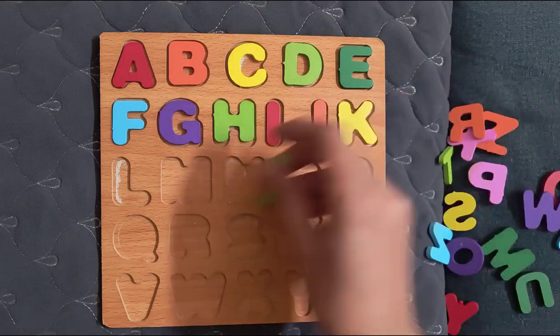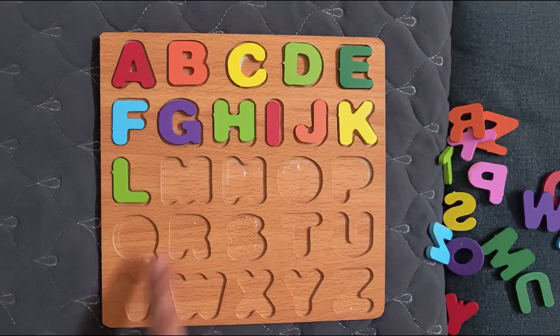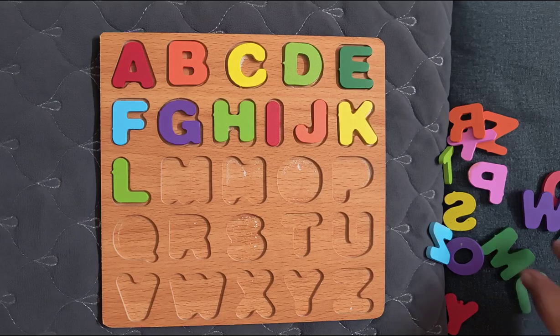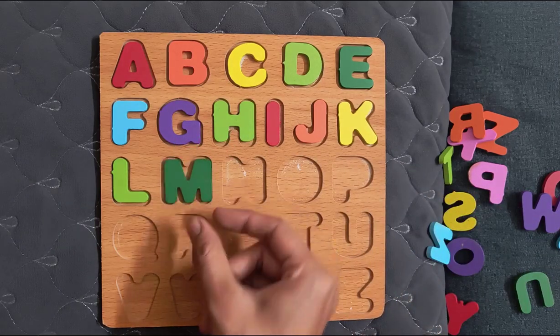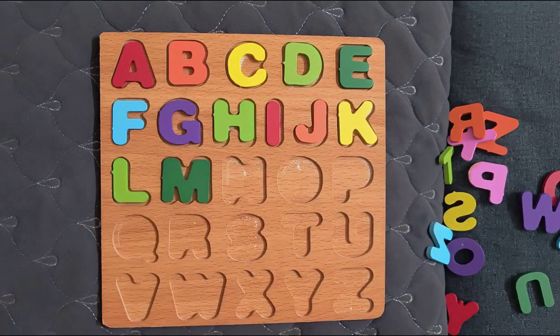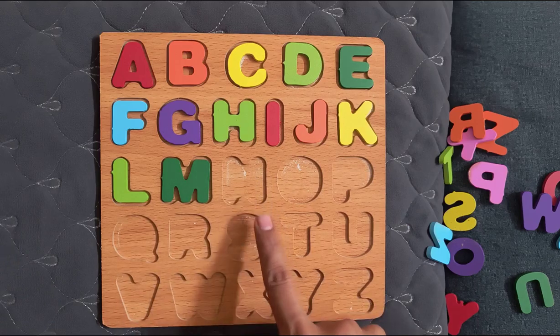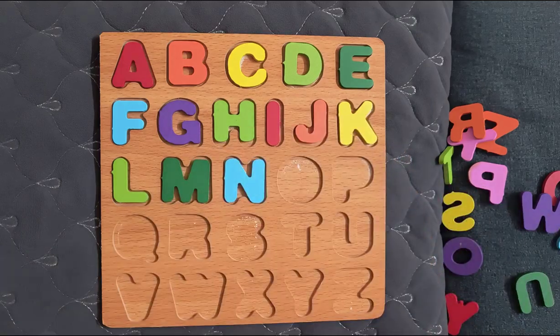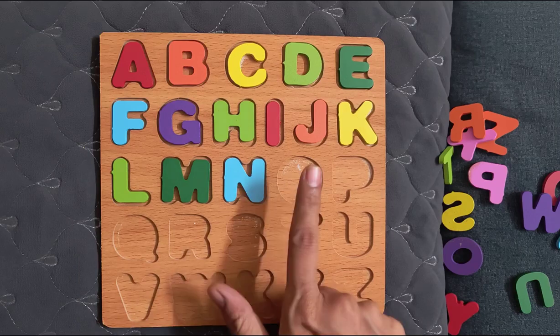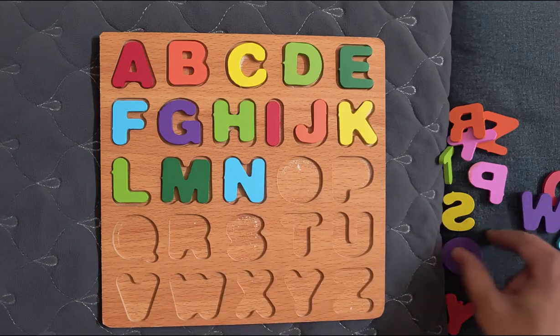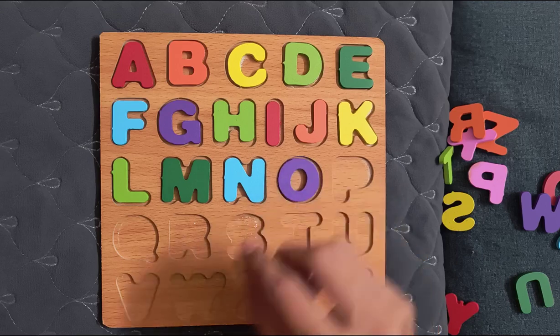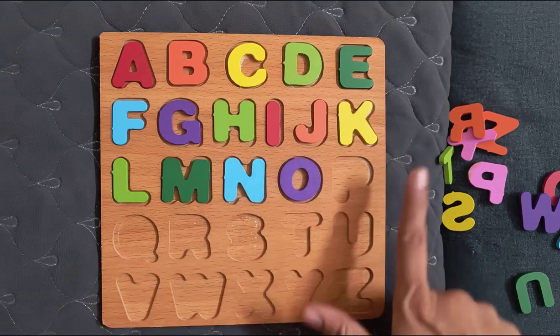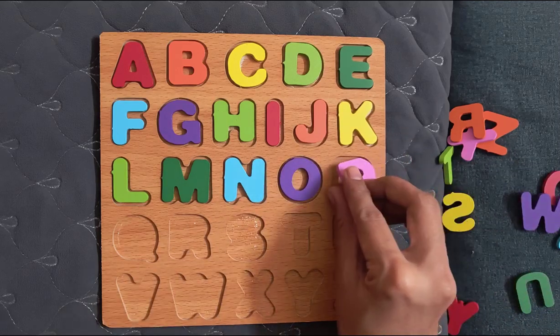L. L for lamb. L is for lamb. M. Yes, this is an M. M for monkey. M is for monkey. N. N for nose. N is for nose. O. O is for owl. Owl. P. P for peacock.